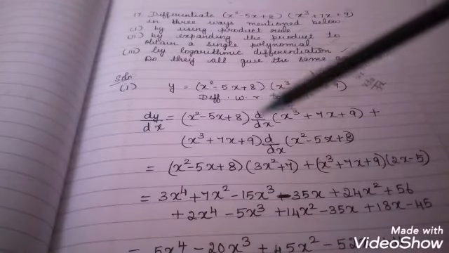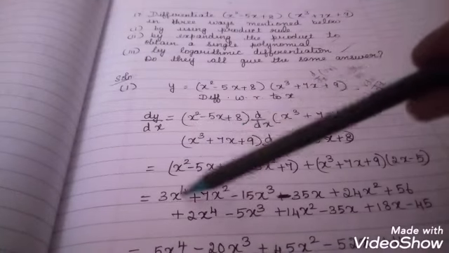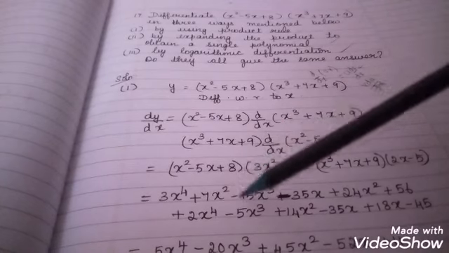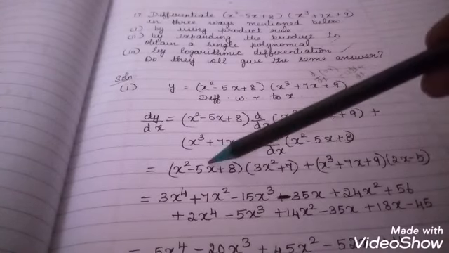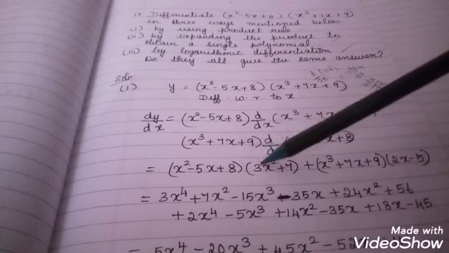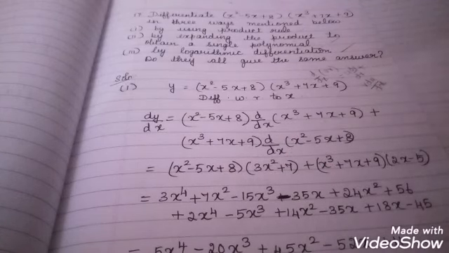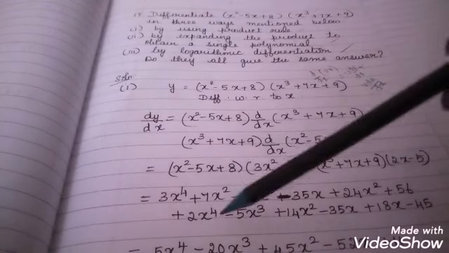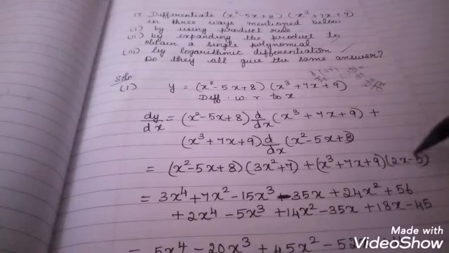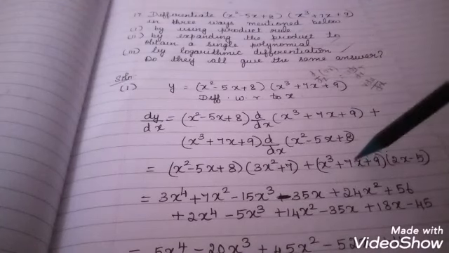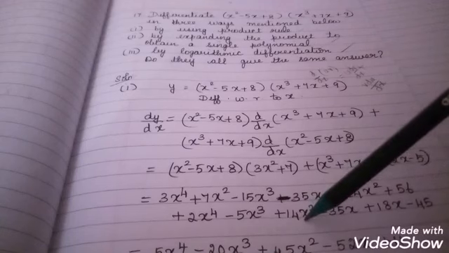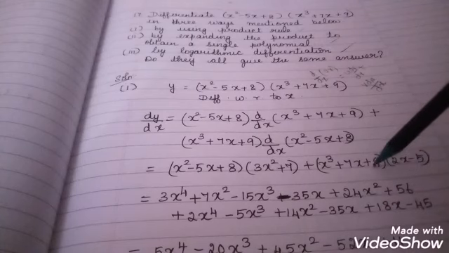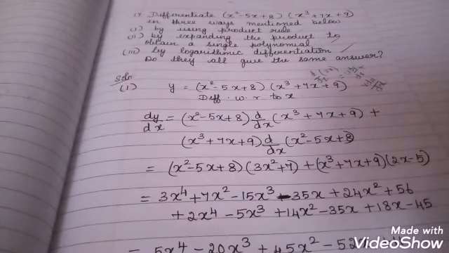When you multiply it, x squared into 3x squared is 3x power 4, plus 7x squared, next minus 15x cube minus 35x plus 24x squared plus 56. Now the next expression, we'll just multiply it. x cube into 2x is 2x power 4. x cube into minus 5 is minus 5x cube. 7x into 2x is 14x squared. 7x into minus 5 is minus 35x. 9 into minus 5 is minus 45.